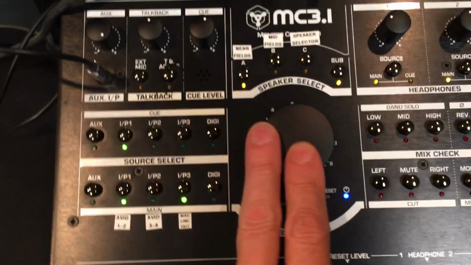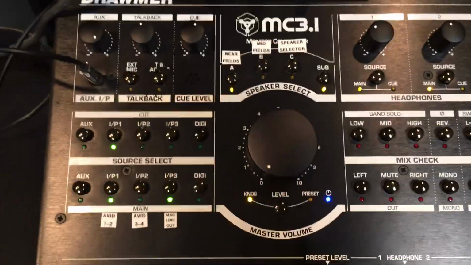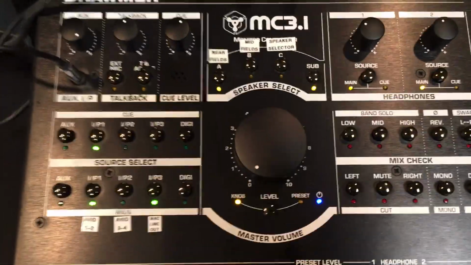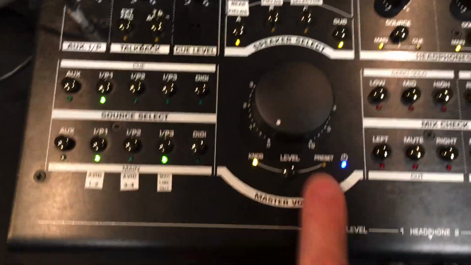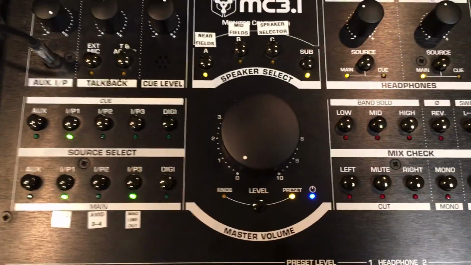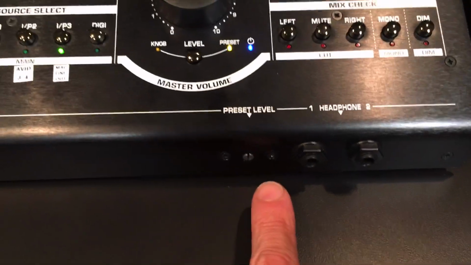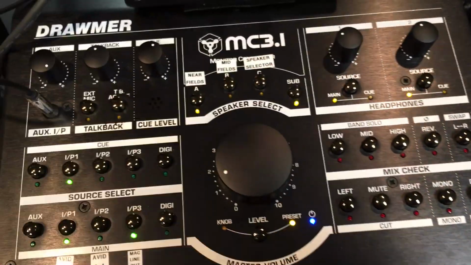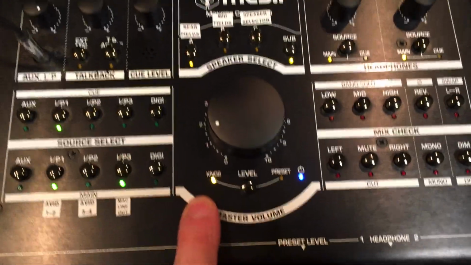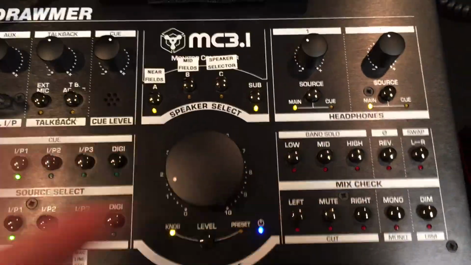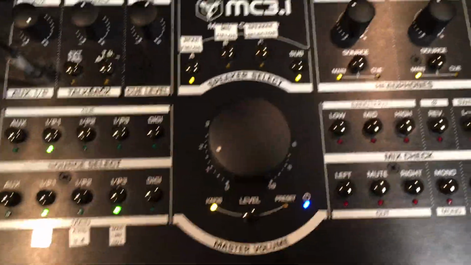So obviously we know that this knob here is the master volume for everything. It does have a little level button here that can switch it from knob to preset. If you go here, that's a preset volume that is fixed with this screw down here. The knob doesn't do anything when that's depressed. That's not normally ever used, but you definitely want to leave it on knob unless you intend to use the preset for mixing. That'll come later.